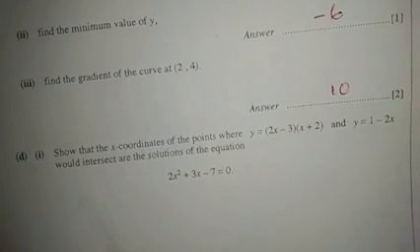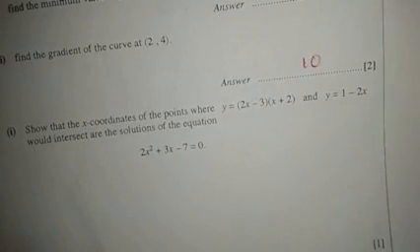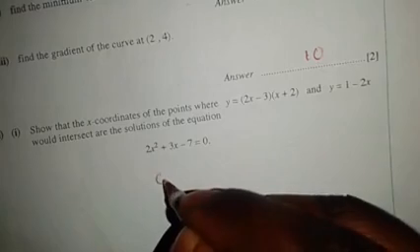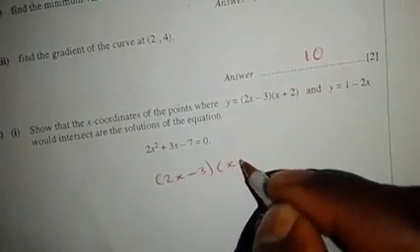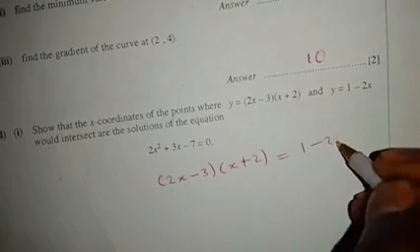Show that the coordinates of the points where y equals (2x minus 3)(x plus 2), and y equals 1 minus 2x would intersect are the solutions of the equation 2x squared plus 3x minus 7 equals 0. So it's simple and straightforward. You have to equate this graph and this line first.